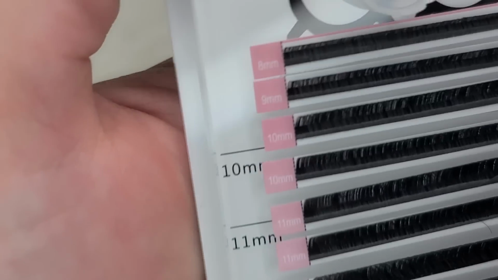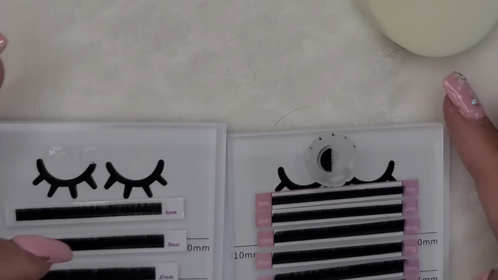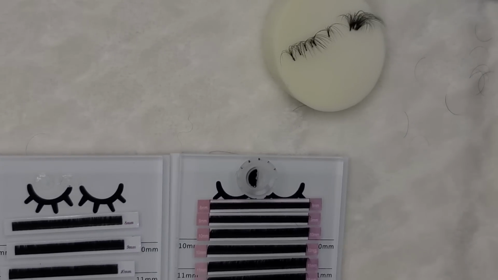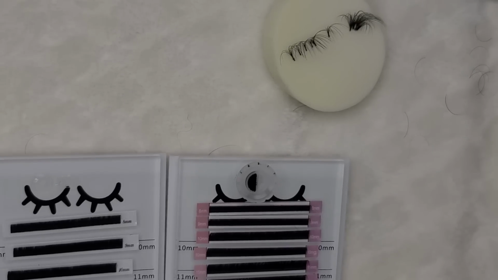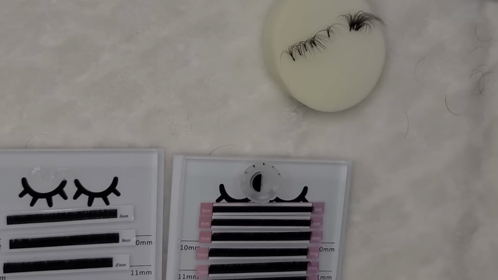Look how easy I was able to just pull it off the strip, dip it in the glue, and then insert through there, and it just fanned out very nicely without me having to do any extra work. Okay, now that I showed you guys the difference between a 0.5, which is the volume, and a 0.3, which is the mega volume, these are the basic lashes that you will need as a beginner to get started on both volume and mega volume.